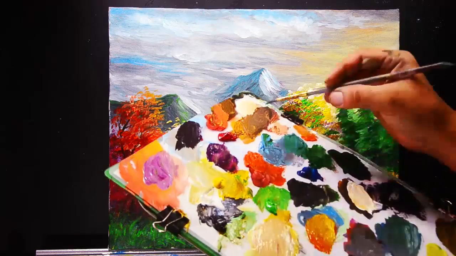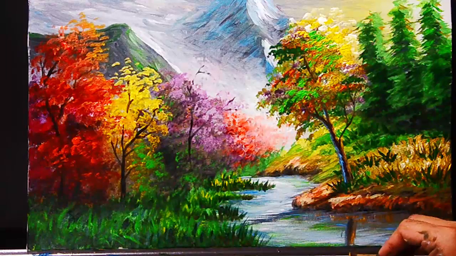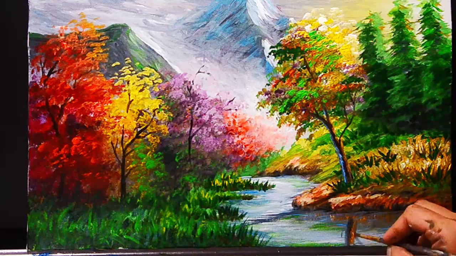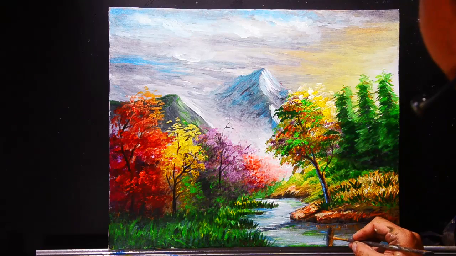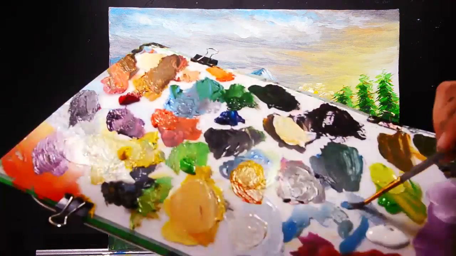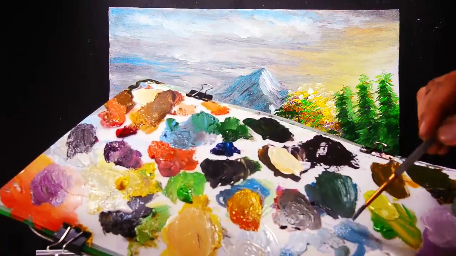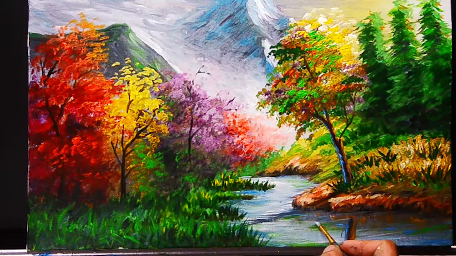Then the Rushina, I paint directly the Rushina here for my reflection, reflection of this trunk to the water. Then more blue color here. Blue and the titanium white. Just paint here.